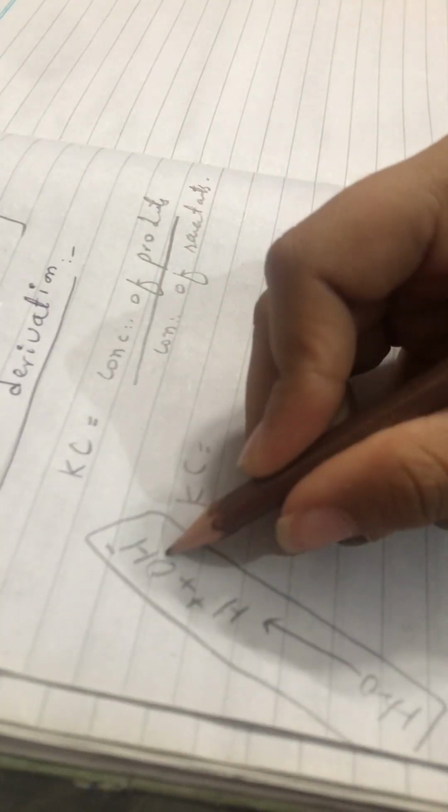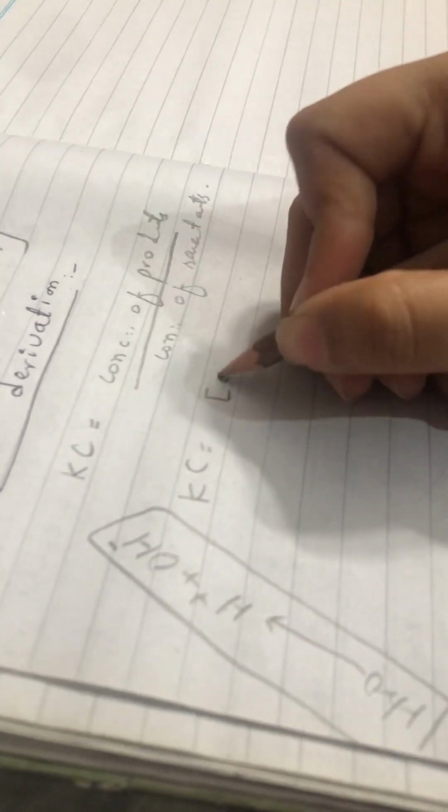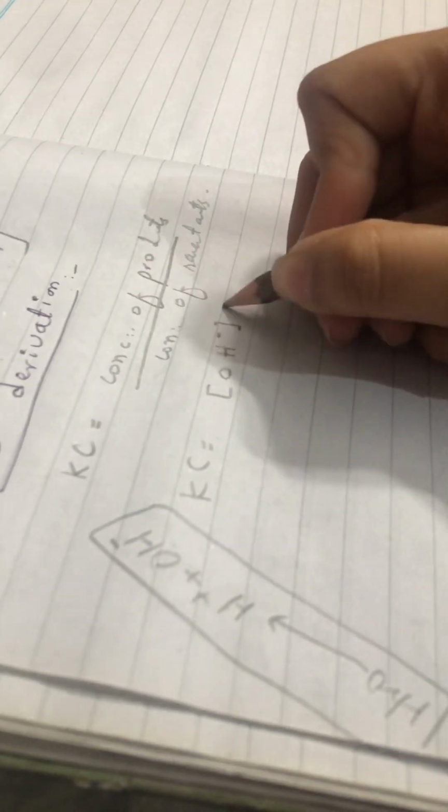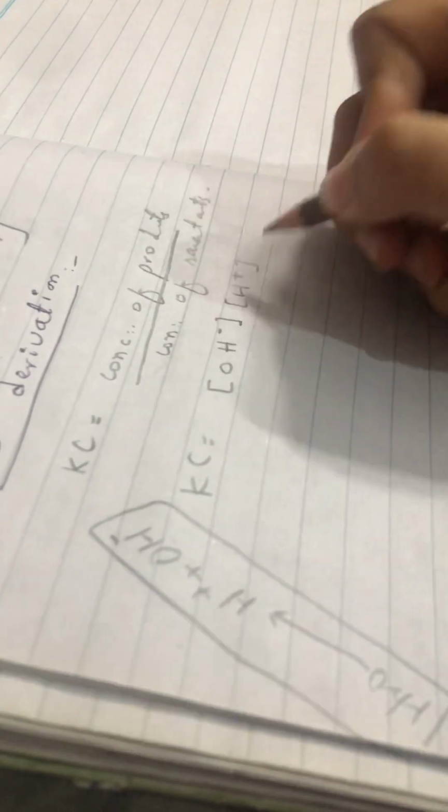So here, if we talk about Kc, the concentration of product, what was the product? We had one equation, that was H2O. One molecule was ionized into H plus and OH minus. This was the one molecule, right? So what was the product? That was H plus and OH negative. We will write OH and H. This is the product, right?